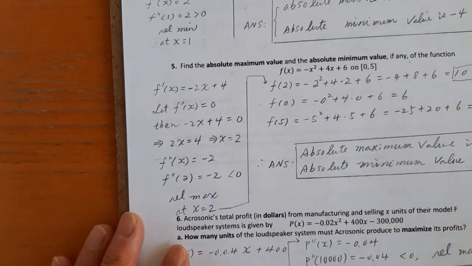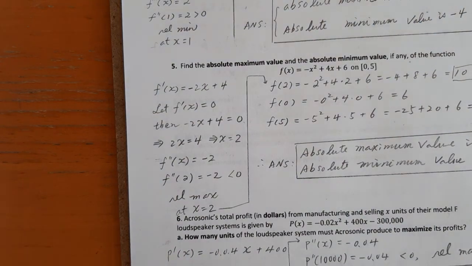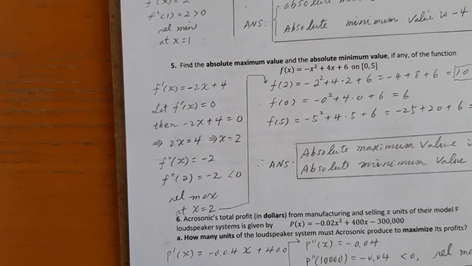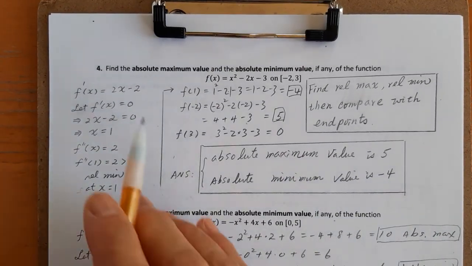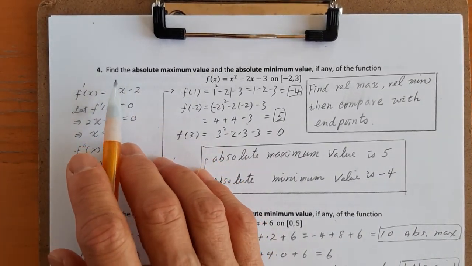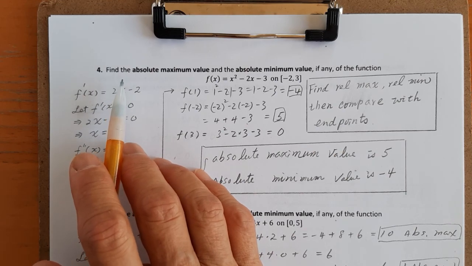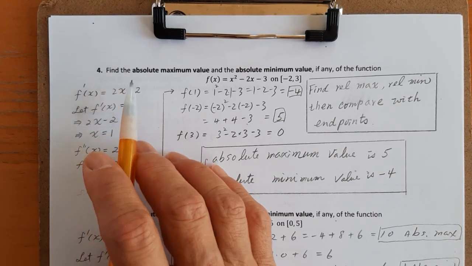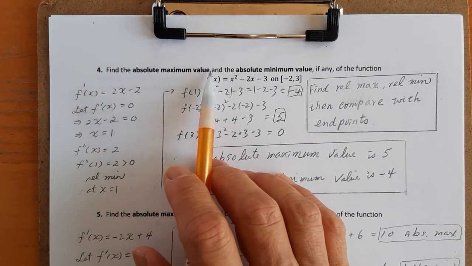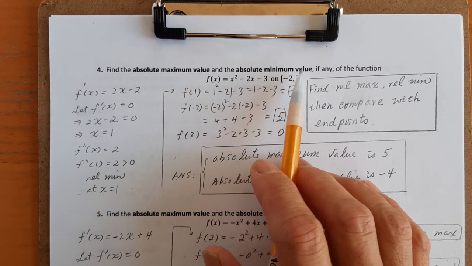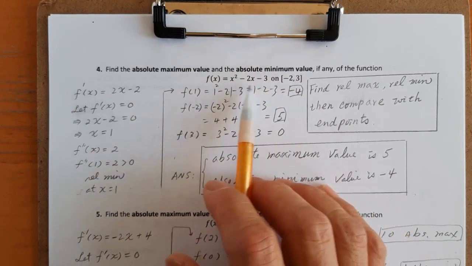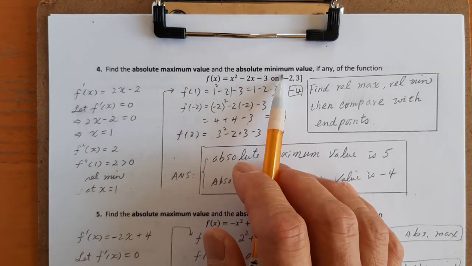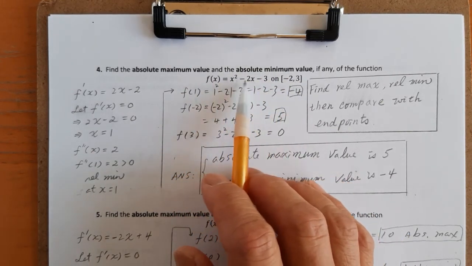Now next, we will talk about question 4. We can talk about question 4 before questions 2 and 3. Question 4 is: find the absolute maximum value and the absolute minimum value, if any, for the function given on this closed interval.